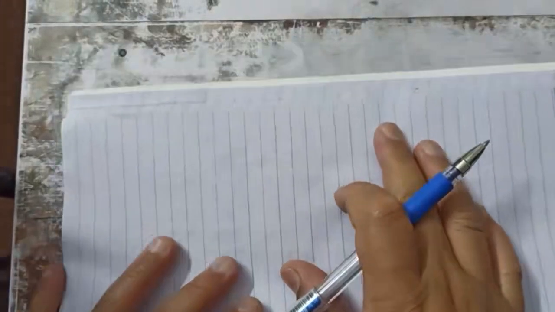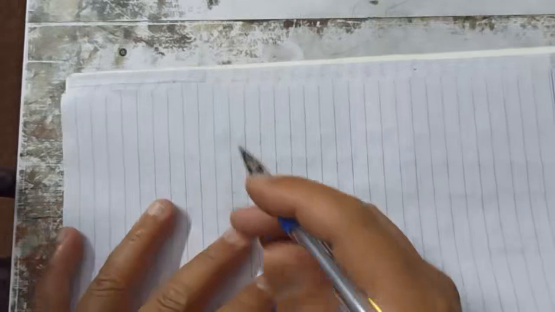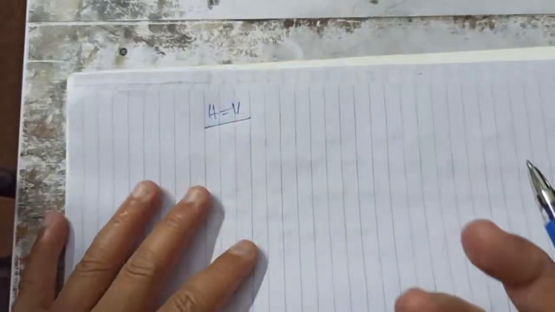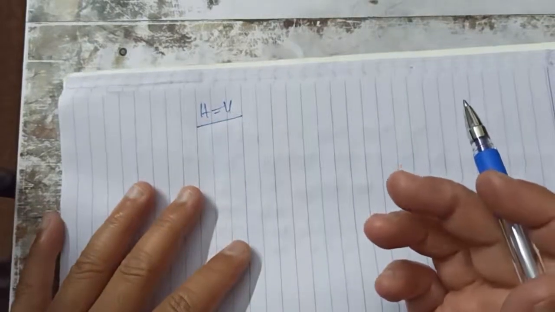Actually, this definition applies to the case when H is equal to V, because any space is a subspace of itself.